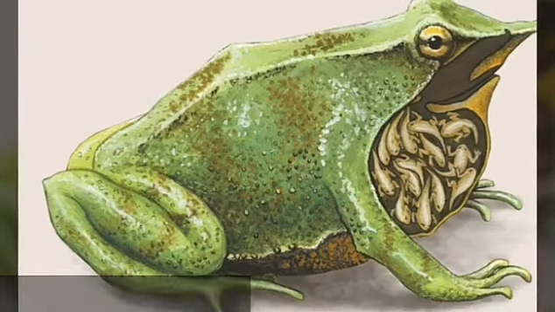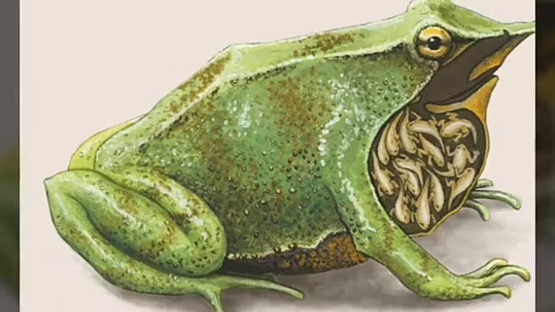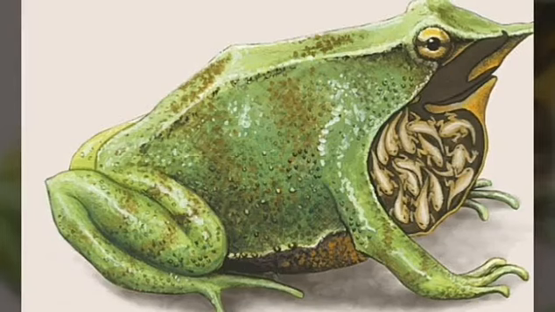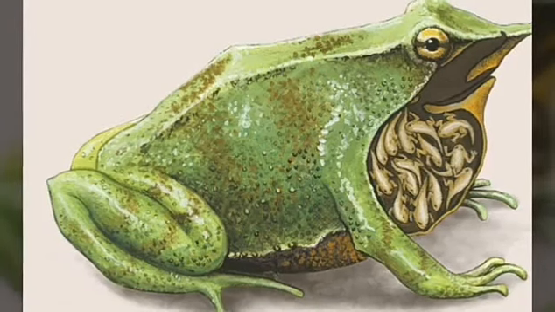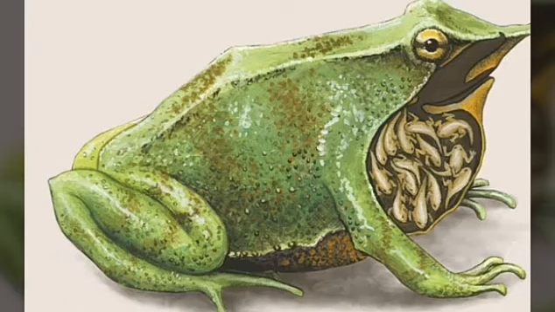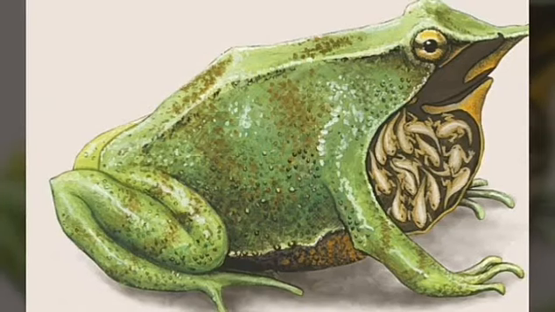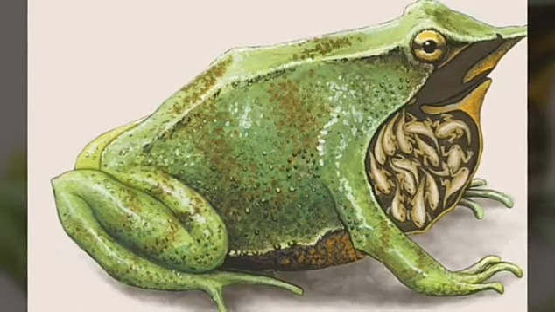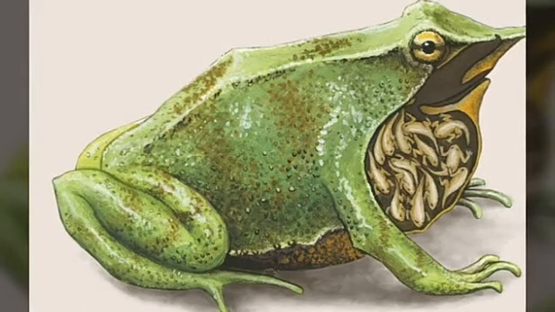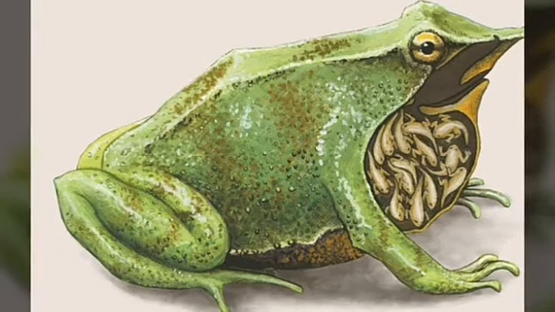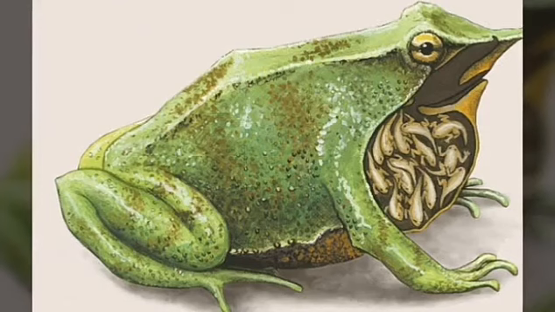Number 4. Tree frog Hemiphractus. Females of this group of tree frogs carry the eggs on the back in a closed pouch. And then the aquatic Suriname toad, Pipa pipa. This toad is a completely aquatic toad.